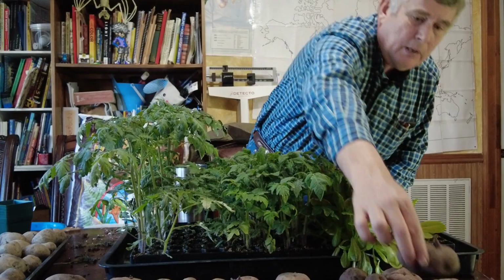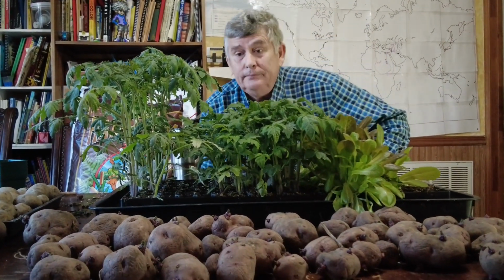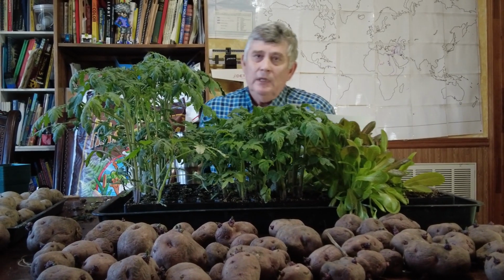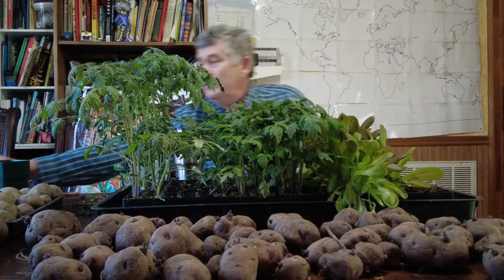I could cut them and plant them. But if I'd have done that, chances are they'd have rotted, because 5 inches of rain is just too much rainfall. The potatoes look good. I mean, these even got the little green ones growing here. They're doing good. They're ready to plant. But if I would have planted them and we got 5 inches of rain, they probably would have rotted on me.